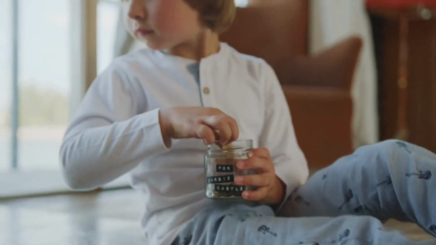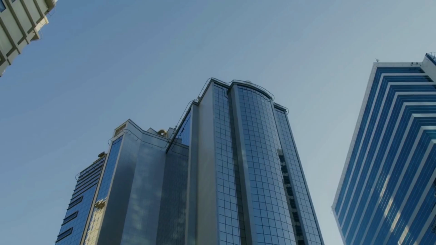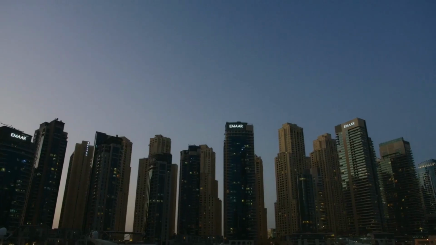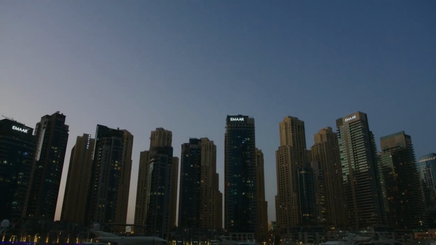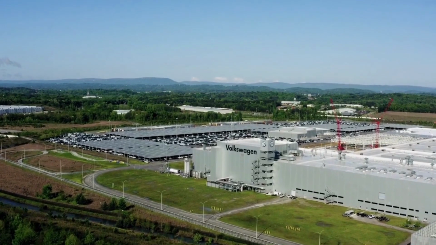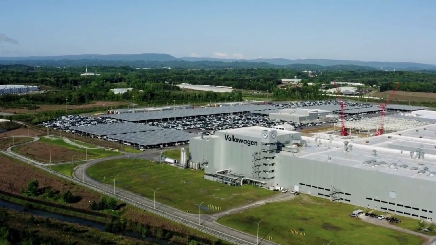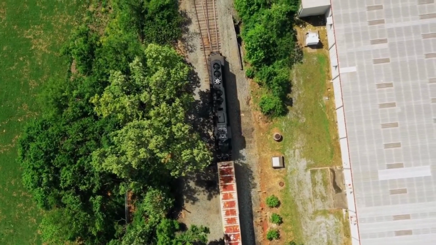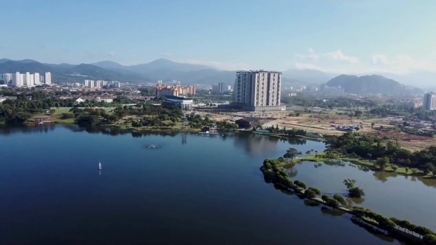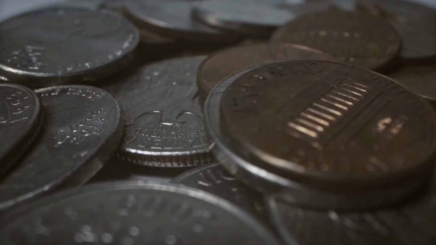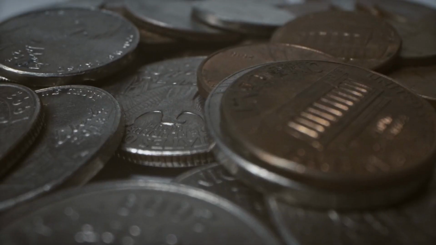9. The role of the dollar. The U.S. dollar is the world's reserve currency, meaning it's used in most global transactions. This gives the U.S. a unique advantage. It can borrow more easily, influence international trade, and stabilize its currency through global demand. However, it also comes with responsibility, and if confidence in the dollar ever falls, it could create global ripple effects.